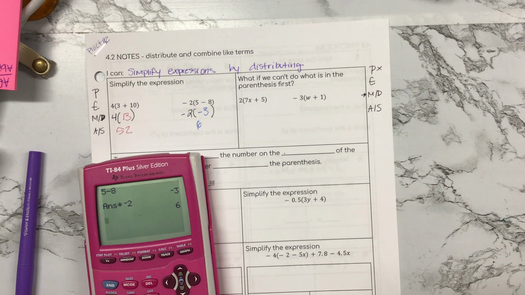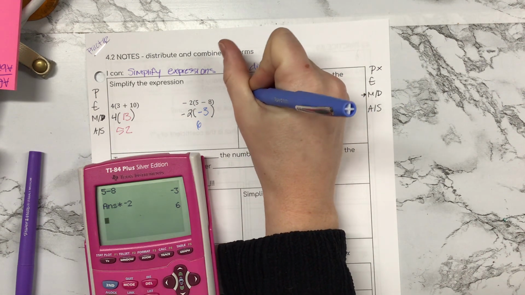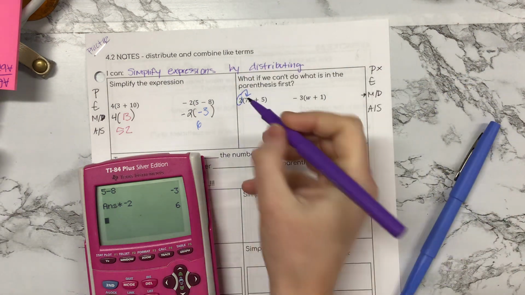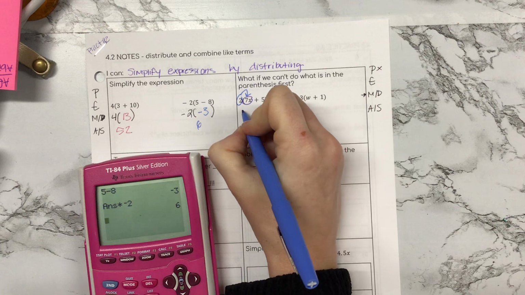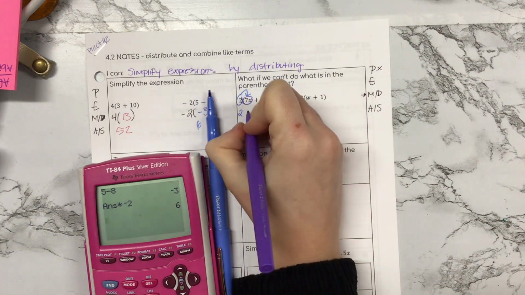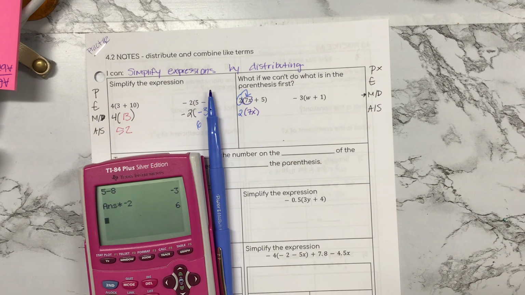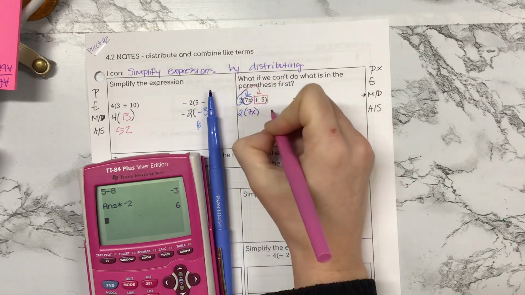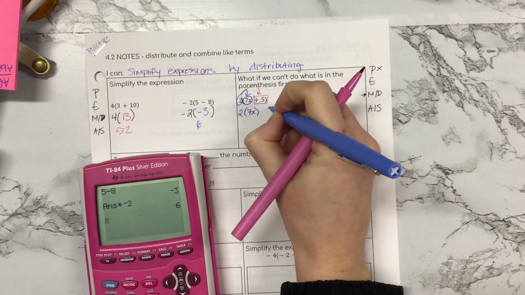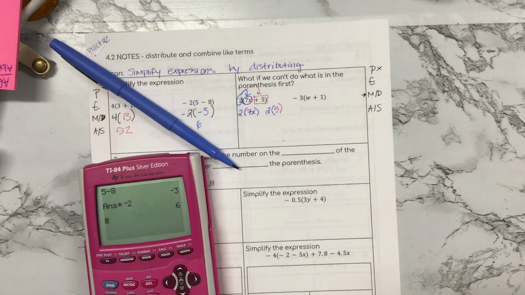So what you can do is take the number on the outside times each term on the inside. So we're going to do 2 times 7x. Then we're going to have 2 times this 5. And we don't want to forget our signs, that's a positive 5.